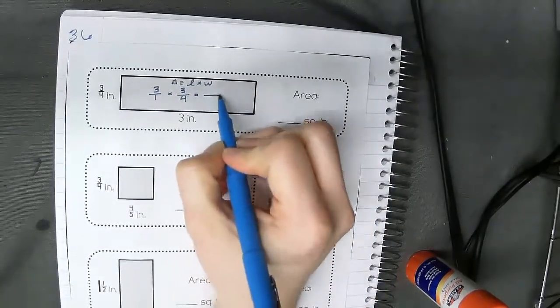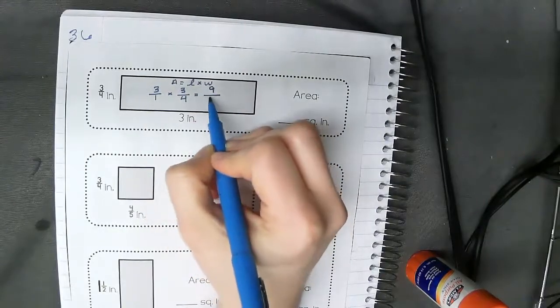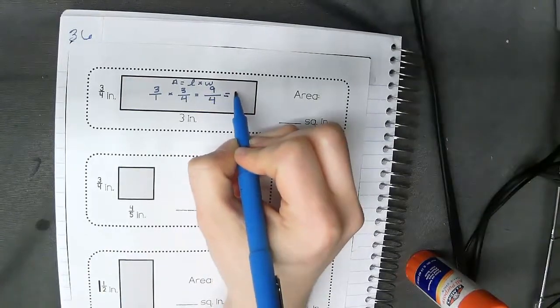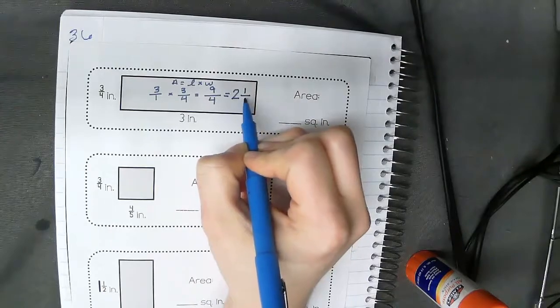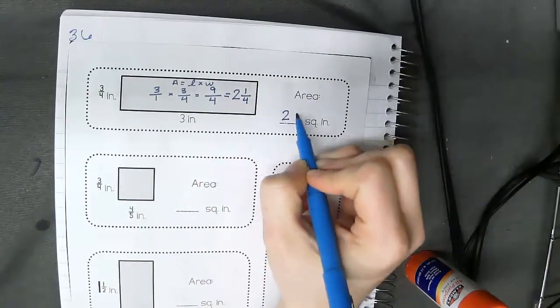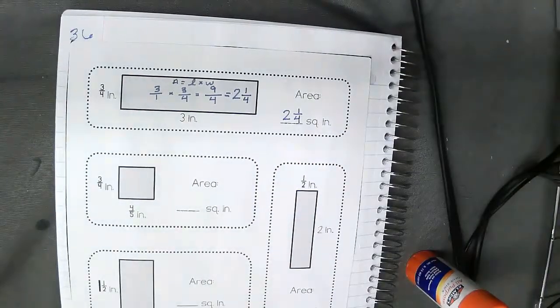Now I'll just multiply. Numerators first. 3 times 3 is 9. 1 times 4 is 4. I want to reduce my improper fraction, and I will reduce that to 2 1/4. So my area is 2 1/4 square inches.